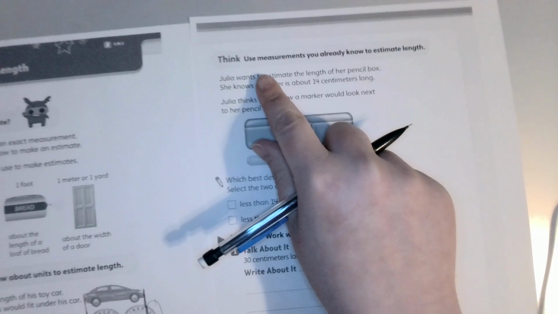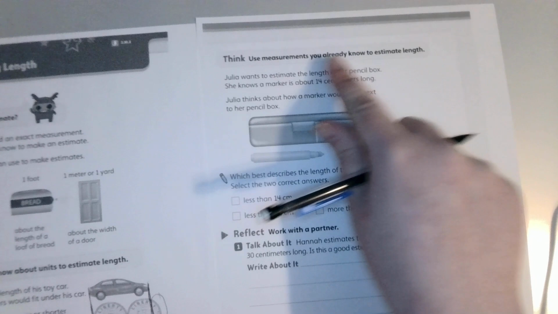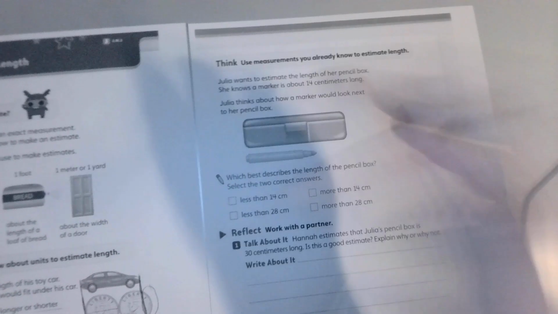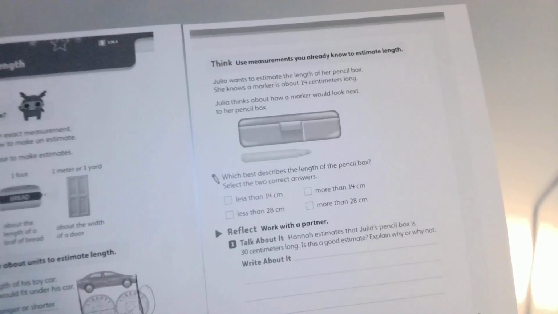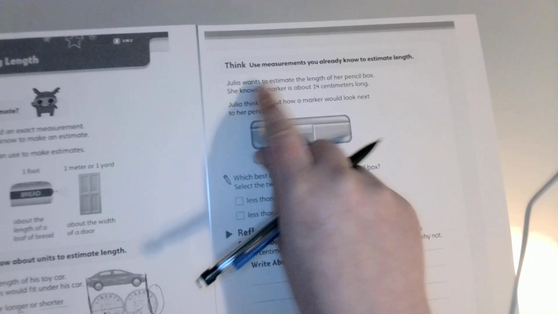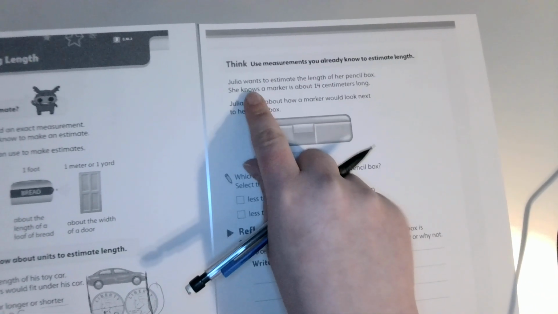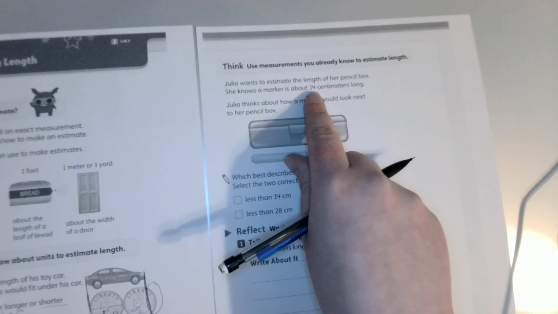Think. Use measurements you already know to estimate length. Estimate, fancy word for guess, using what you already know. Use your schema to help you measure. Julia wants to estimate the length of her pencil box. She knows a marker is about 14 centimeters long.